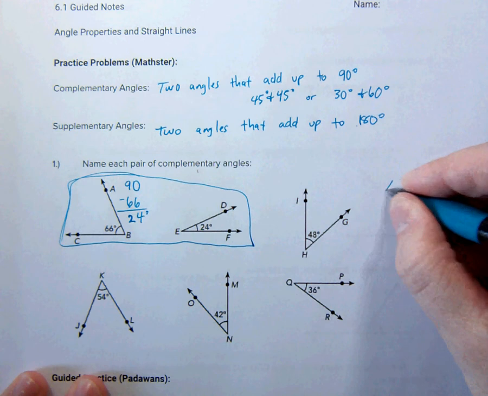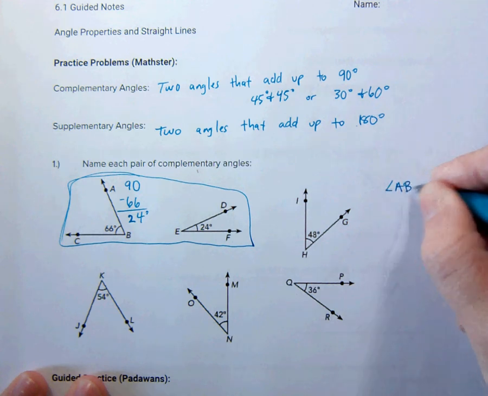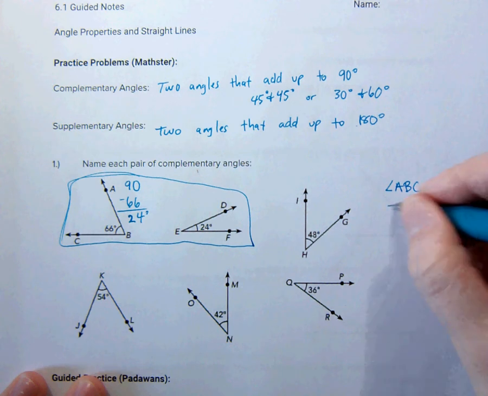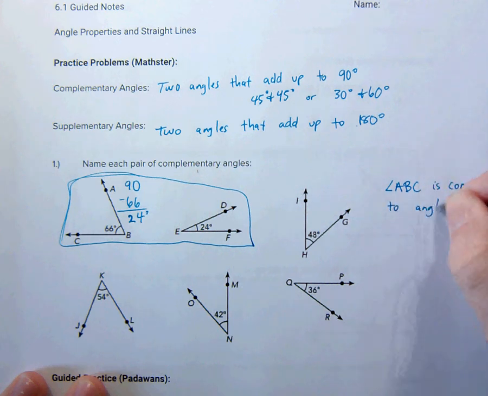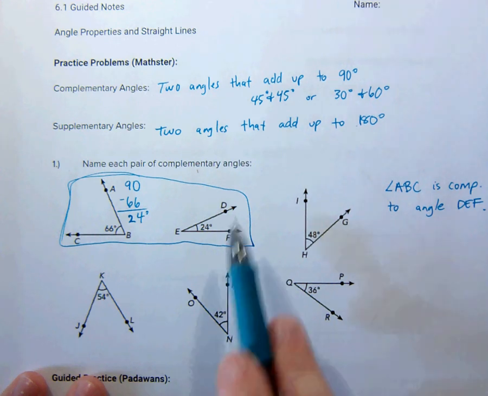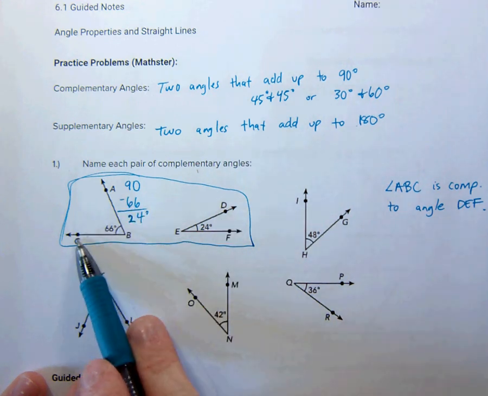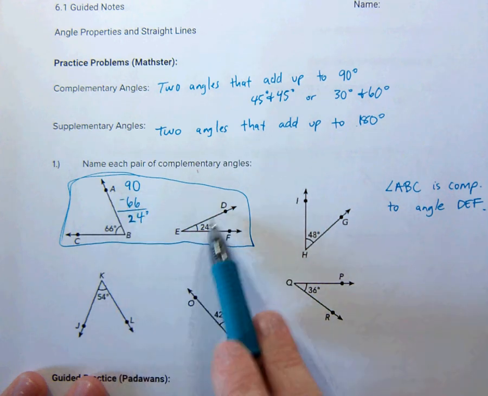Now, if we want to actually name the pair, we have to write it out. We have to say angle ABC is complementary to angle DEF. And notice the way I said that. It doesn't matter, it could be CBA, it could be FED.